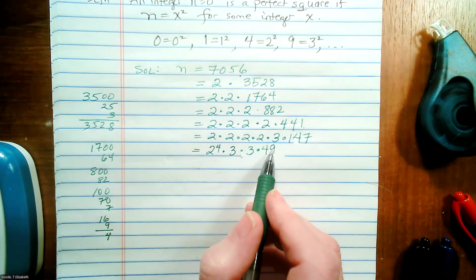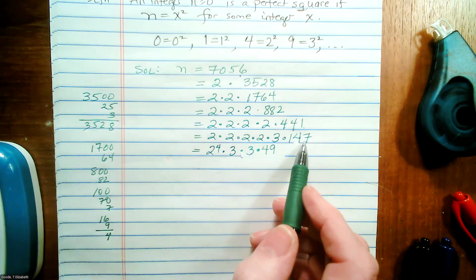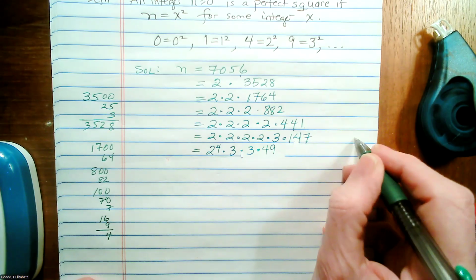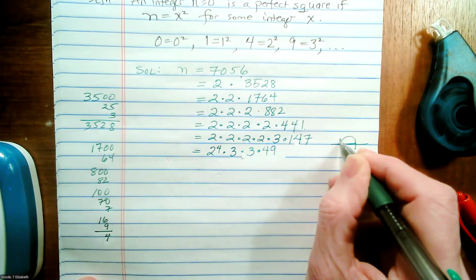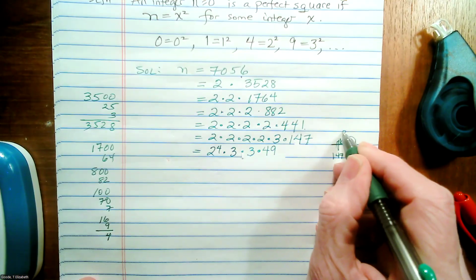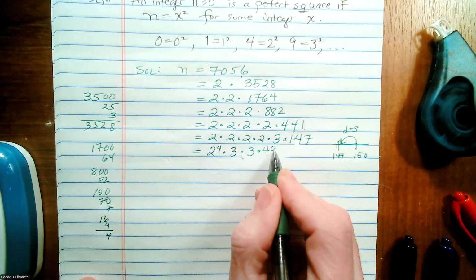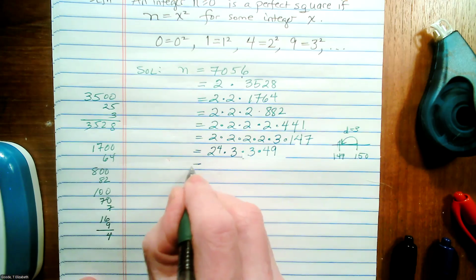Sure, because 3 times 50 is 150, and 147 is a jump down by jumps of size 3. The difference is 3. It's 49 times 3. Great. Now what is 49? Is it prime?